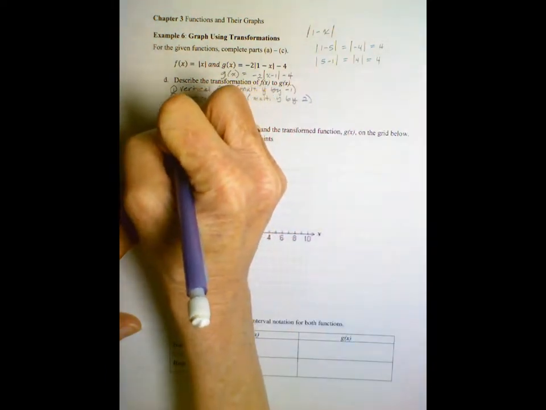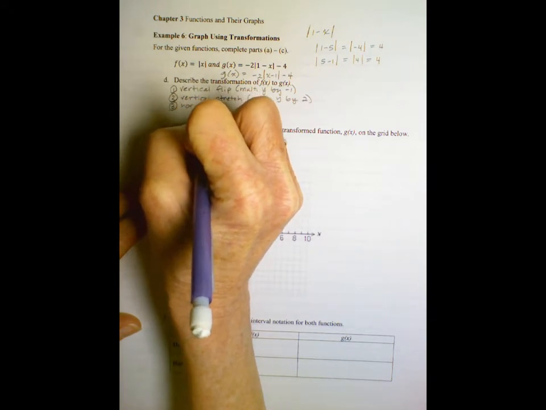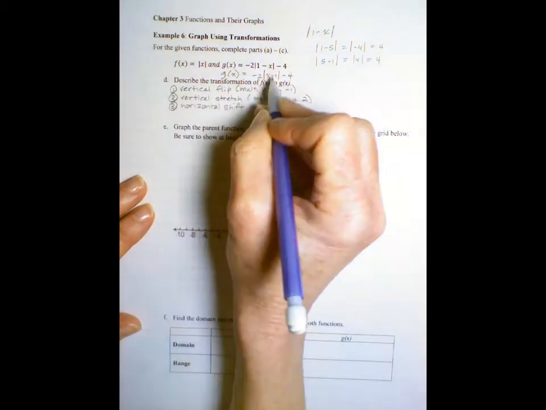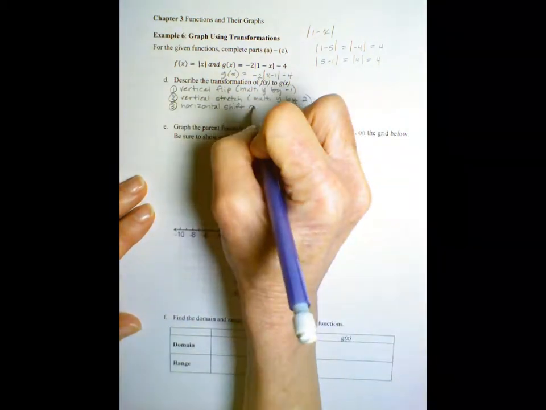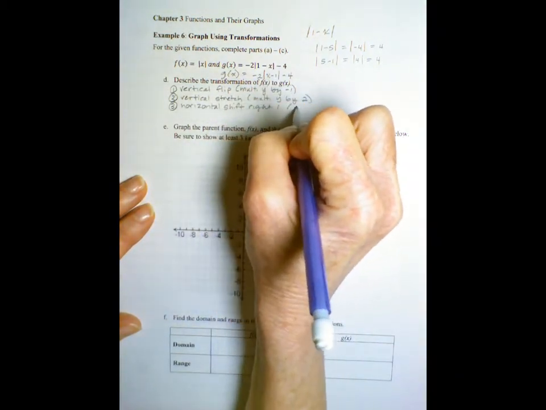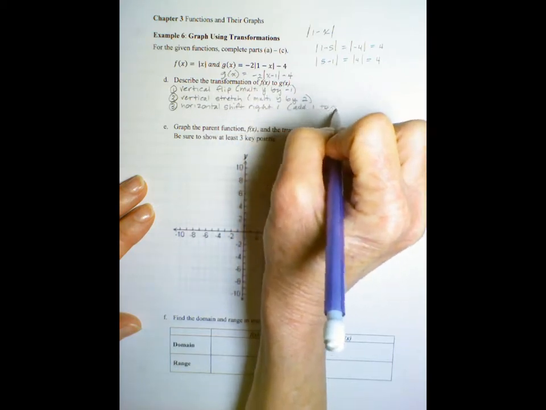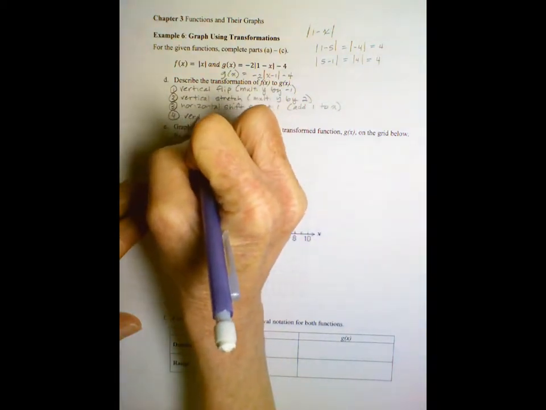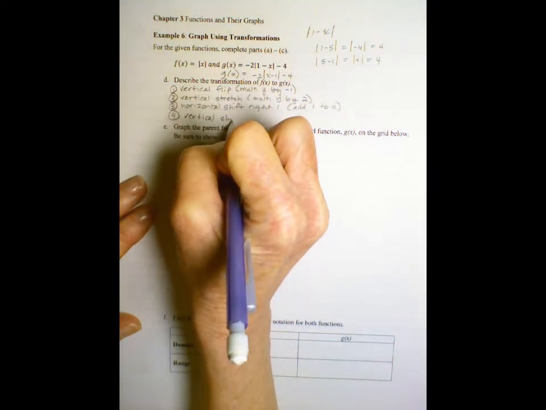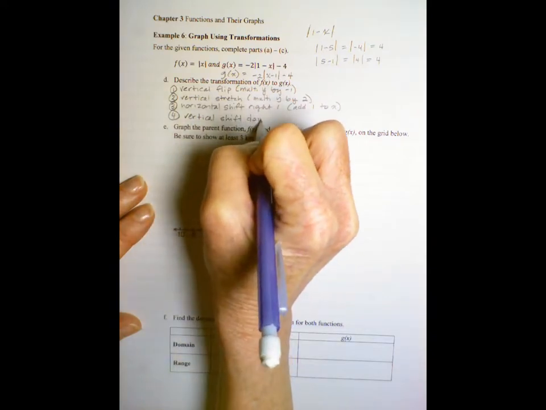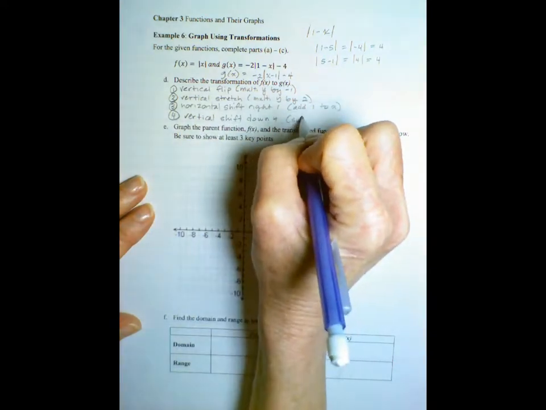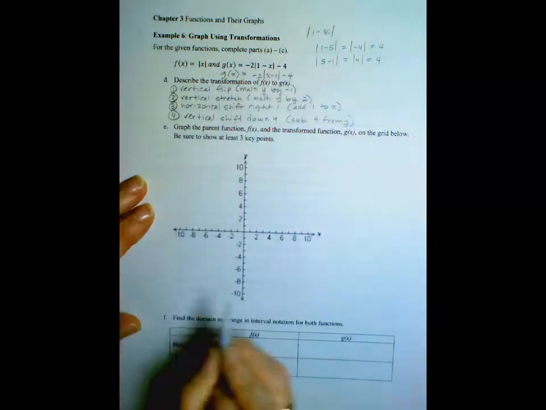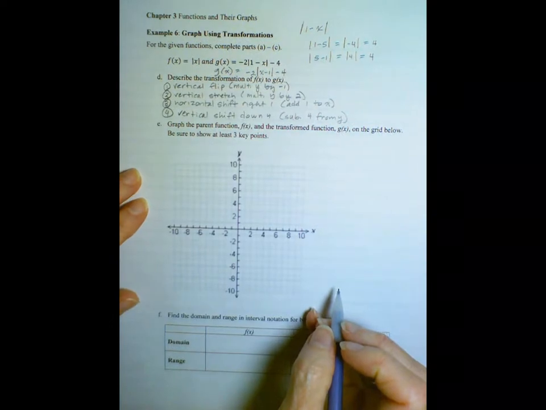We have a horizontal shift. Which direction? x minus 1, right 1. That means add 1 to x. And finally, a vertical shift down 4, which means subtract 4 from y, which of course we do after the multiplying because of order of operations.